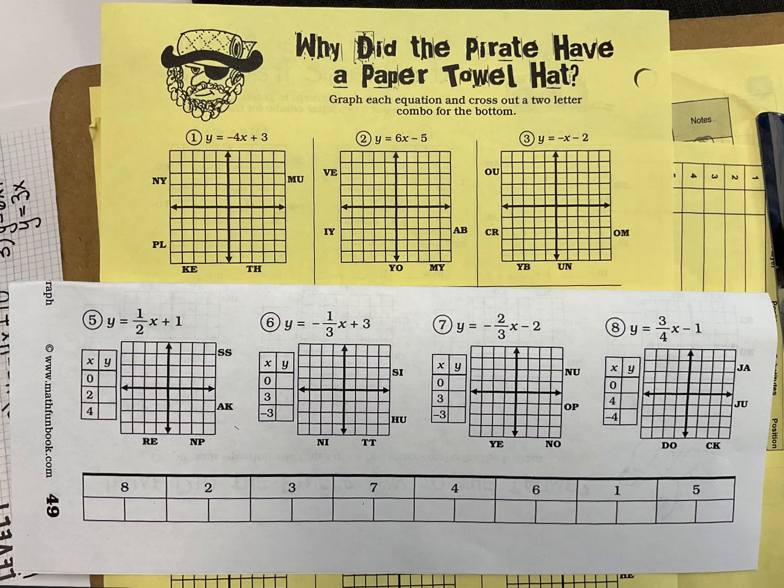All right, guys, here's how we do today's homework. Now, if we're going to be graphing really quick. So remember, y equals mx plus b. b tells us where to start. m tells us how to move.